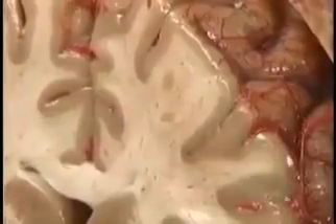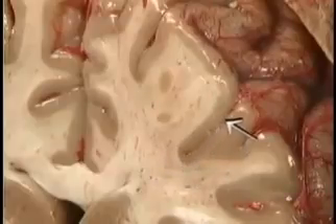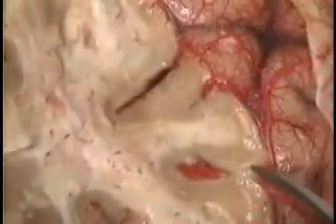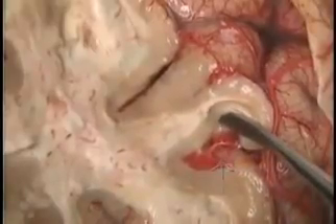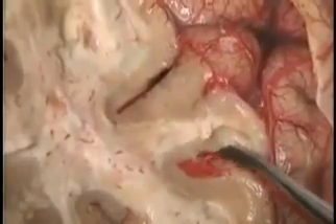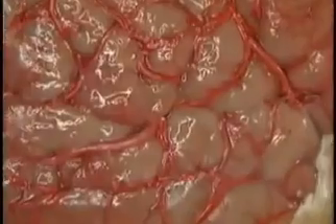To see the extent of the pia, we'll look at a frontal section. Here's a typical sulcus. The pia extends down into each sulcus and back up onto the next gyrus. Each sulcus contains blood vessels which lie just outside the pia. Each vessel that enters the brain carries a sleeve of pia with it. Now we'll add the arachnoid to the picture.